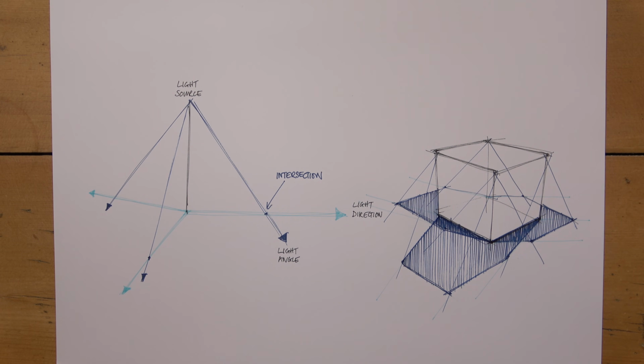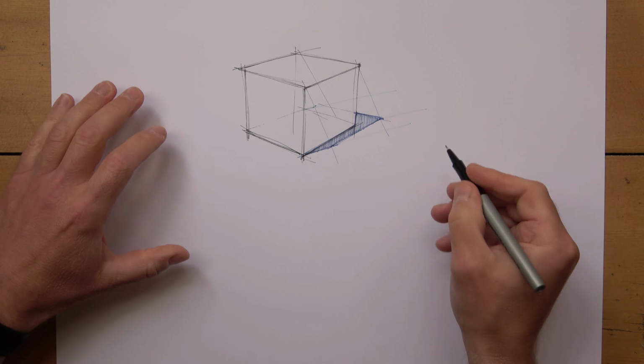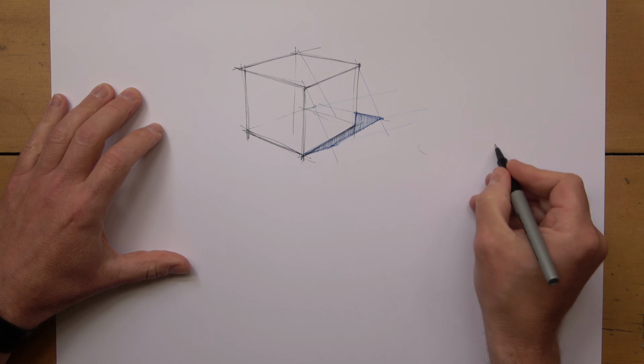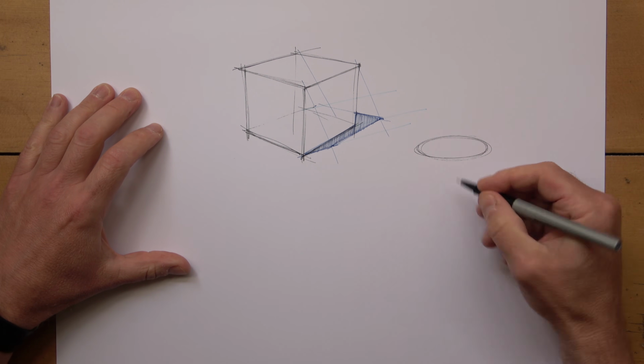And you can see that the cube ends up appearing to be lit from 3 different light sources. We can use these same principles for constructing the shadow cast by any shape.